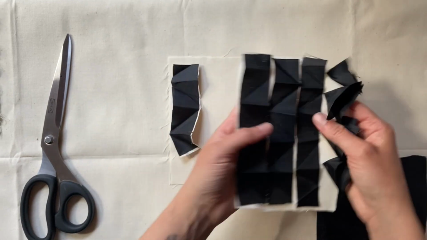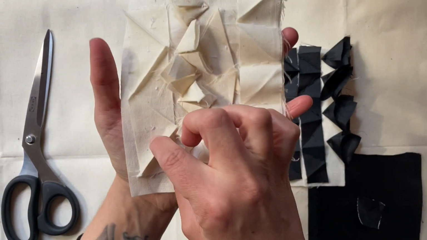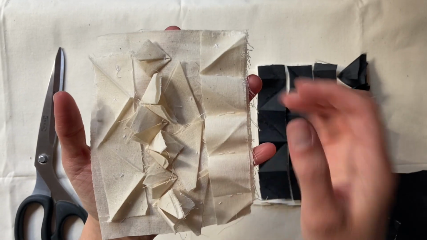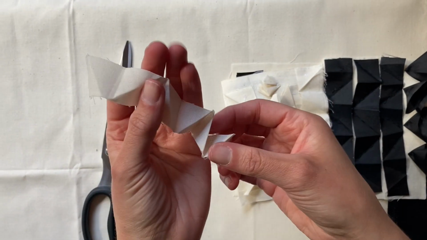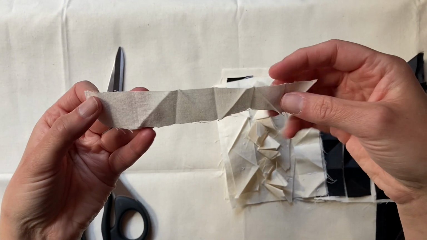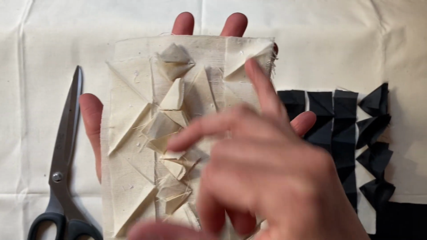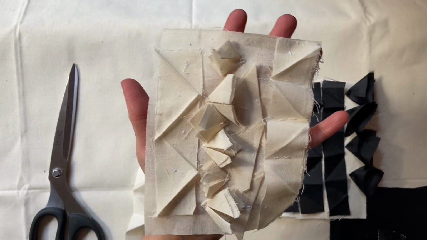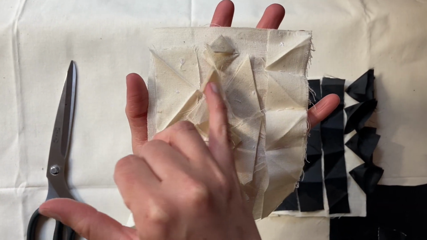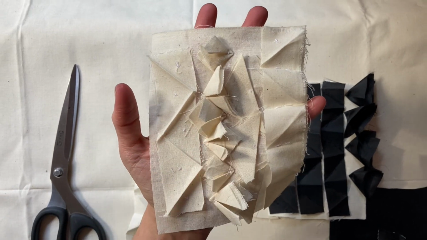For people who don't have any Bondaweb, that's absolutely fine. Again, I've just created the same sort of technique where I've cut a strip of my fabric and then just started to fold it. And then simply all I've done is placed it onto my sample and tacked it in place for where I want it to be. And again, I've folded different sizes of rectangle pieces of fabric.